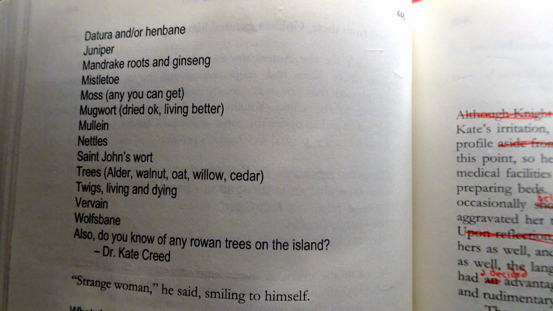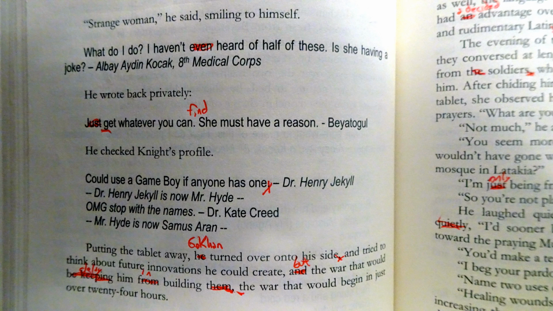I love putting that in here. I think it's real funny. And here, the main thing I want to show you guys is that Trevor has this line toward the bottom: Could use a Game Boy if anyone has one.